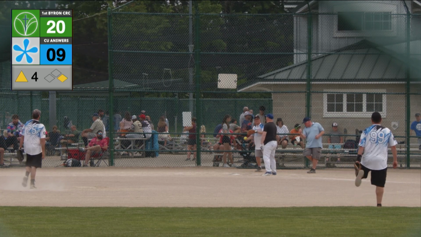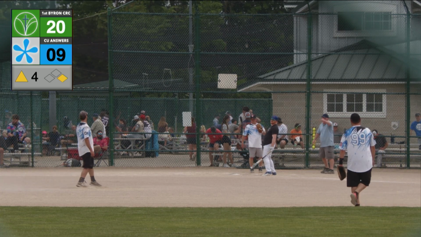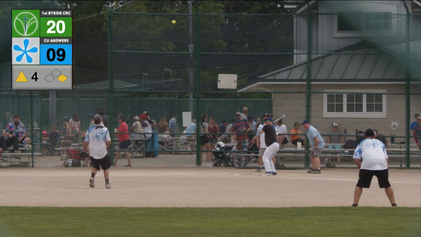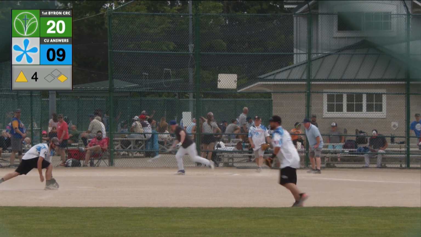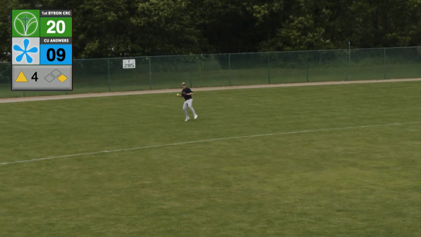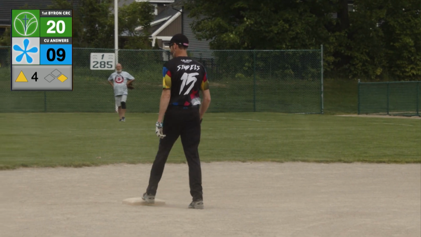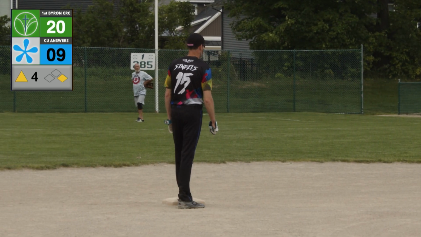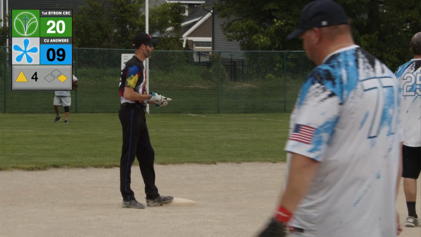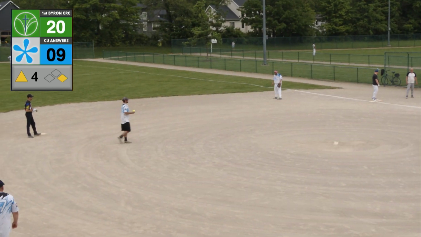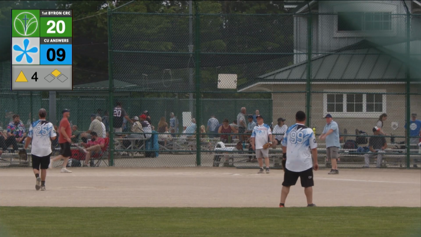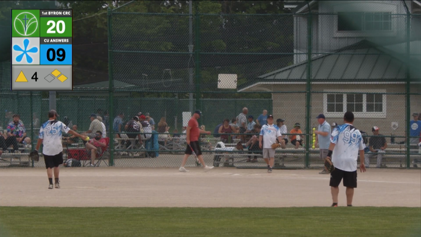One pitch is just called a strike on the front part of the mat. This one swung on, hard hit ground ball, base hit up the middle and into center field. Two on and two outs here in the top of the fourth.